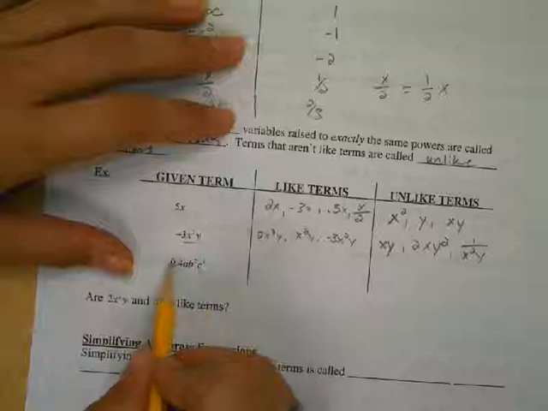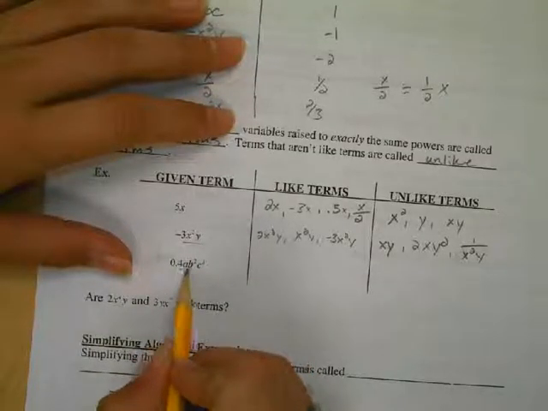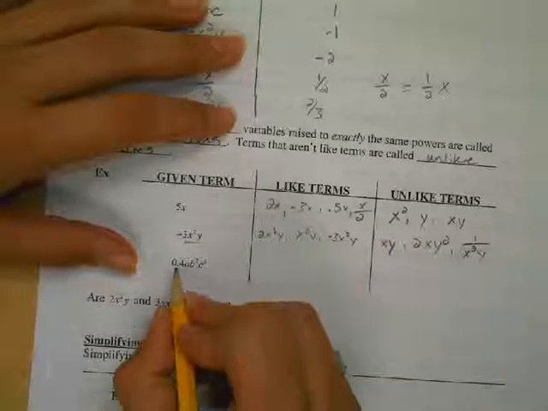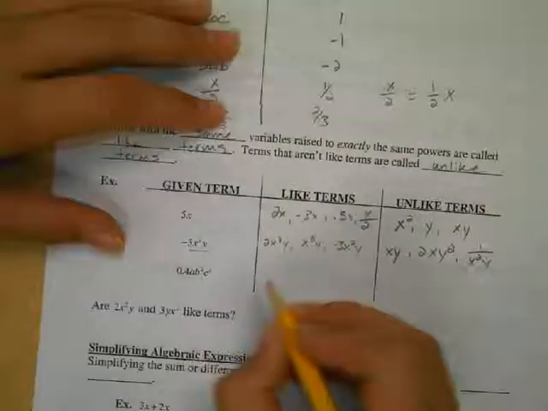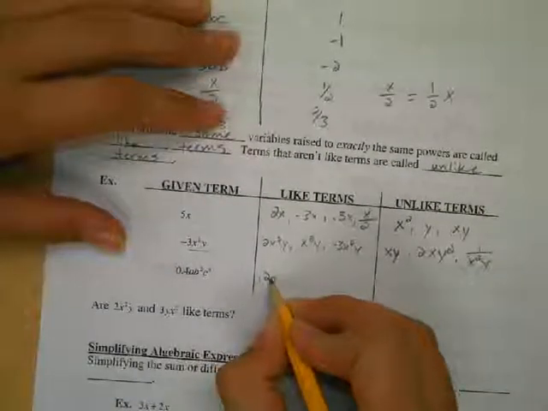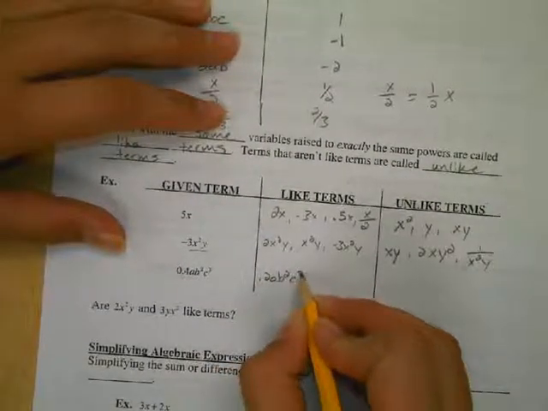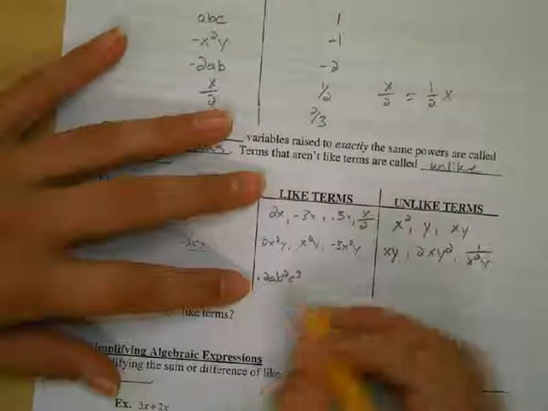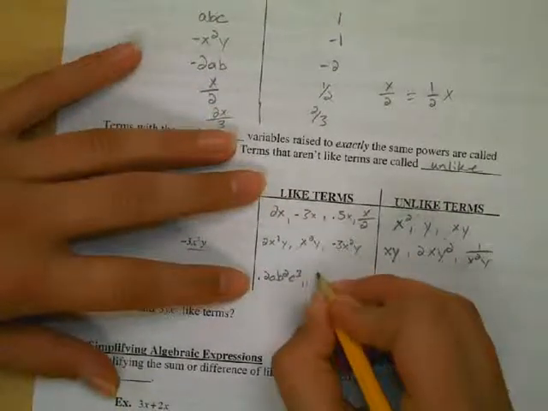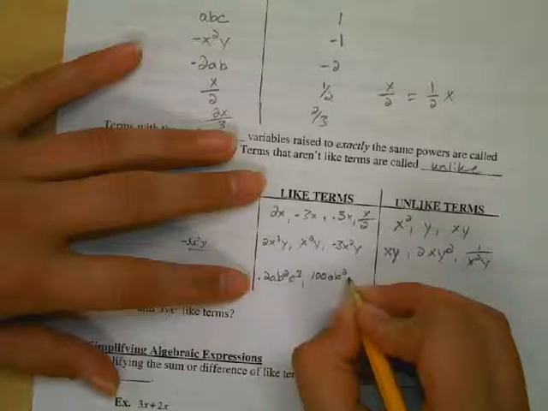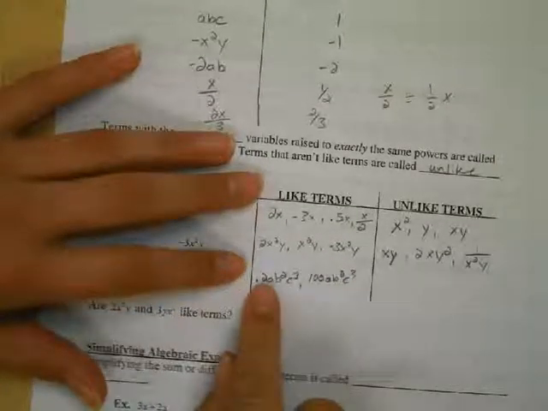Okay, so one more time. This one just has more variables, ab squared c cubed, same sort of thing. This is a decimal, it doesn't matter. I can have a decimal: 0.2ab squared c cubed. That would be a like term. But it doesn't have to be a decimal. It could be 100ab squared c cubed, as long as it's got that ab squared c cubed.